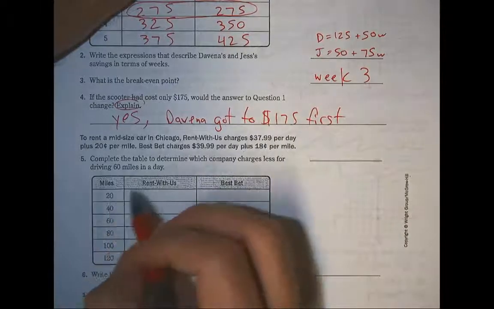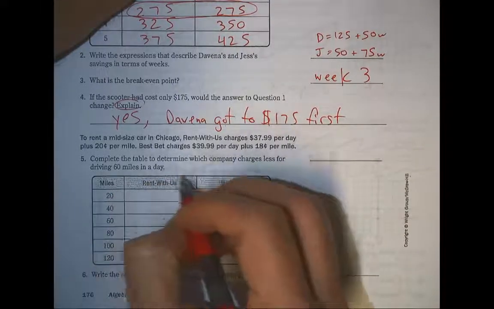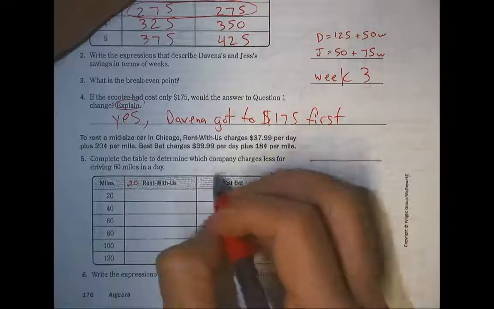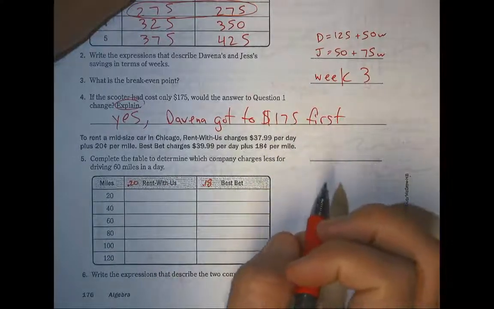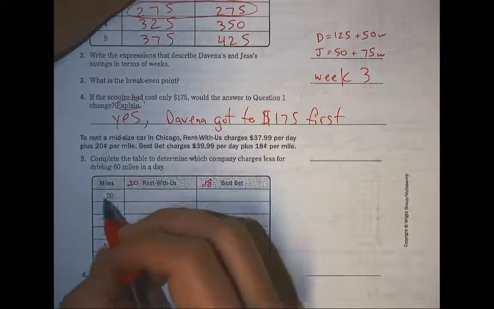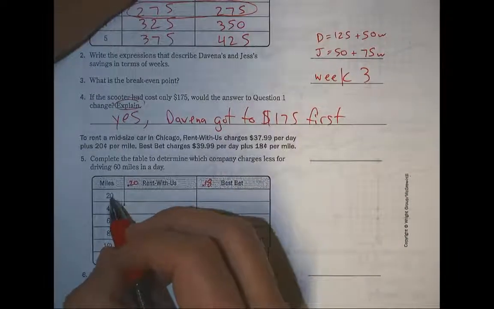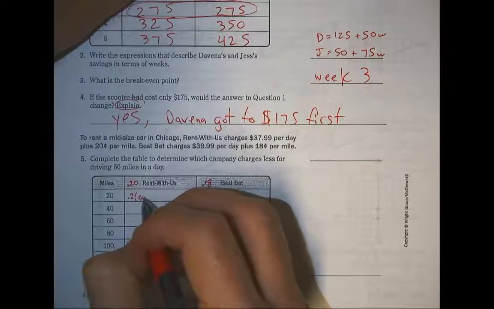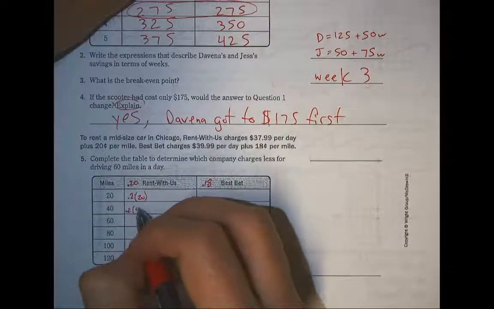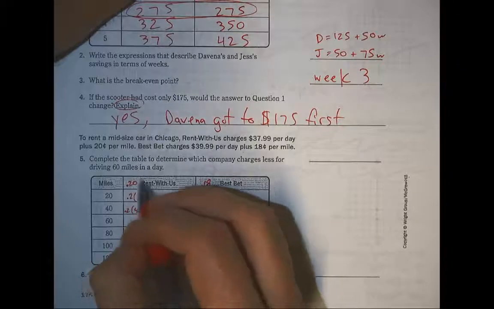So we've got 20 cents per mile on this one and 18 cents per mile on this one. Then what we're going to do is find out, if you went 20 miles, it's 20 cents each, so we're going to multiply that. So it's going to be 0.2 times 20, 0.2 times 40, and the 0.2 again is the 20 cents.